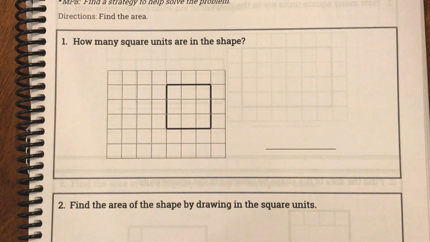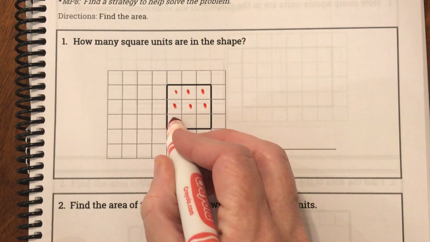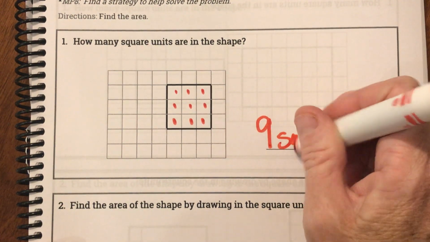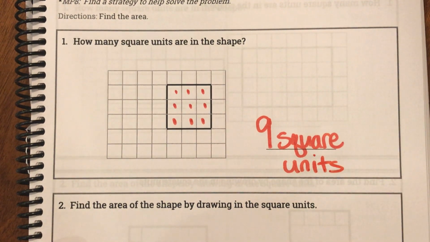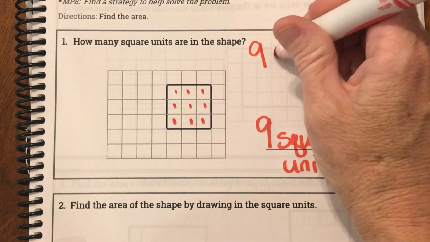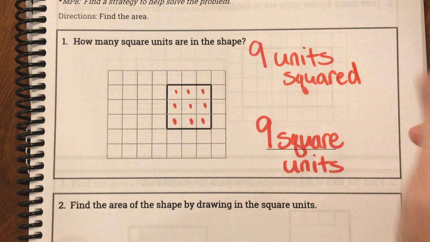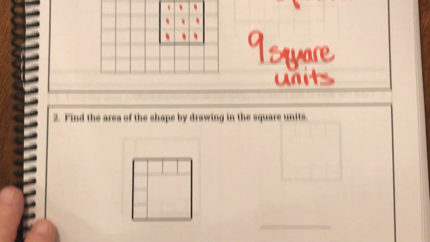So it says how many square units are in the shape, because remember, area is inside. Well, let's see. We have 1, 2, 3, 4, 5, 6, 7, 8, 9. So my answer is 9 square units. Sometimes you'll also see that written as 9 units squared. So sometimes they switch units squared or square units, but it means the same thing.